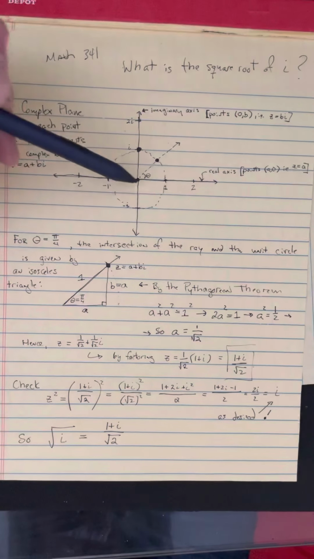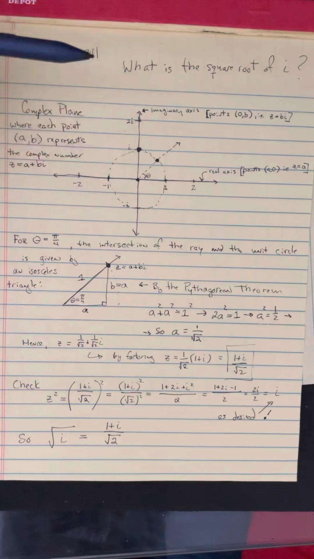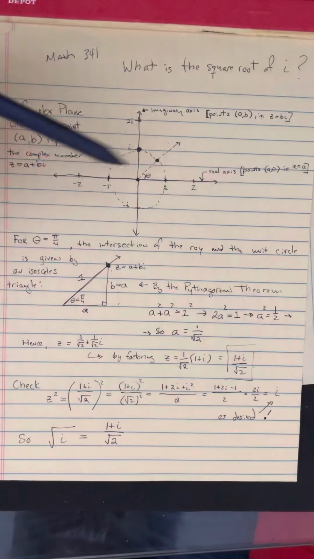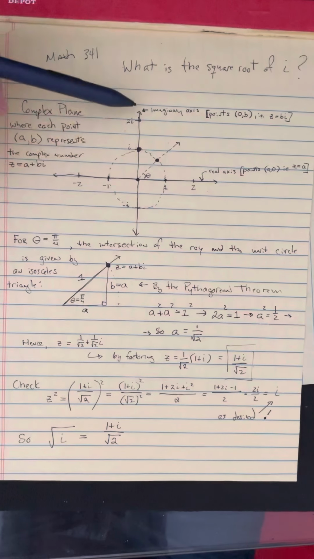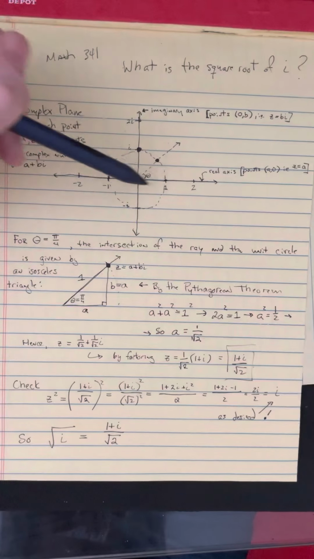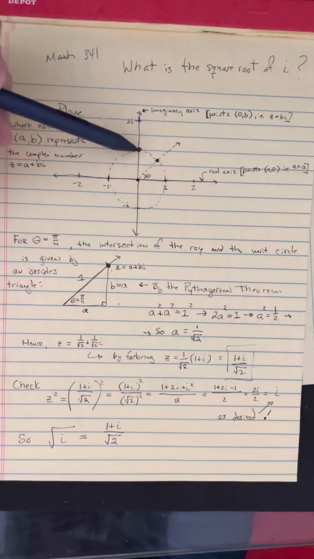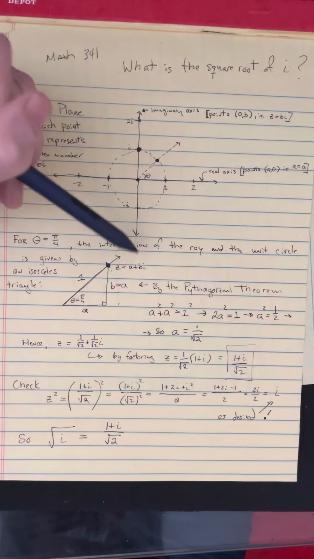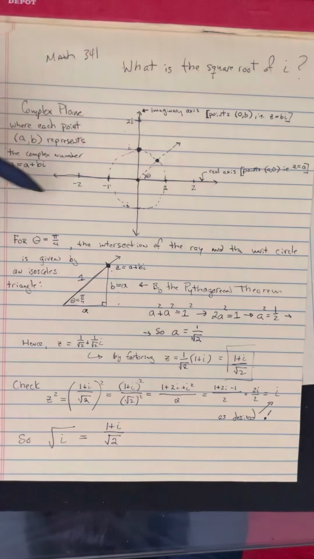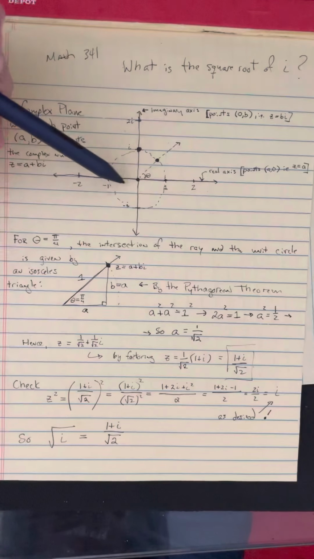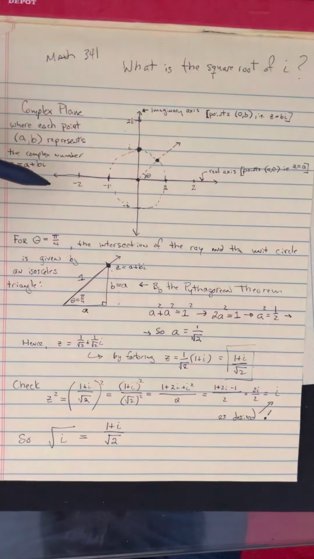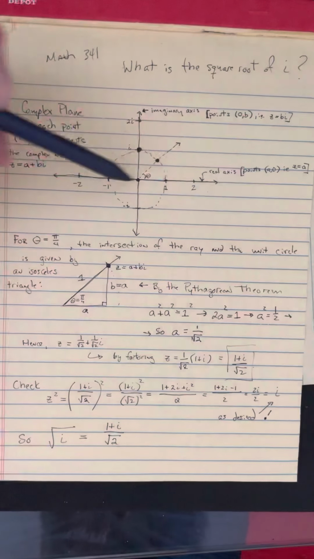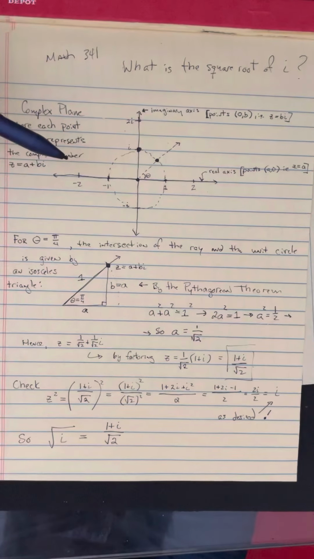Okay, so notice the origin is 0 plus 0i. Why these are the imaginary and real axes is, you notice anything along the y-axis, the real part is going to be 0. It's going to be 0 plus bi, so it's just going to be a multiple of i, or a purely imaginary number. And everything on the x-axis is going to be of the form a plus 0i. And 0 times i is just 0, so the numbers on the x-axis are just the real numbers.